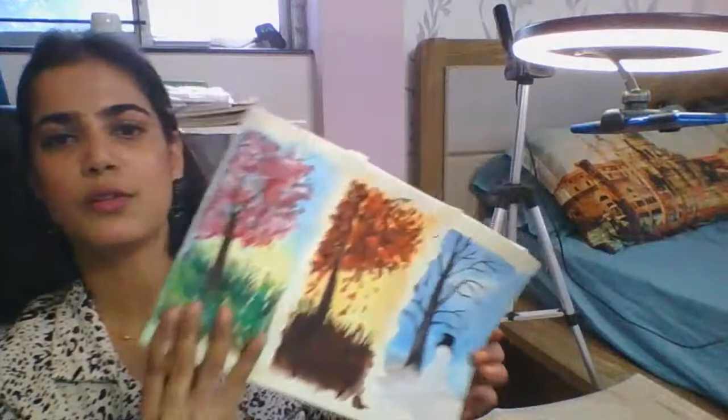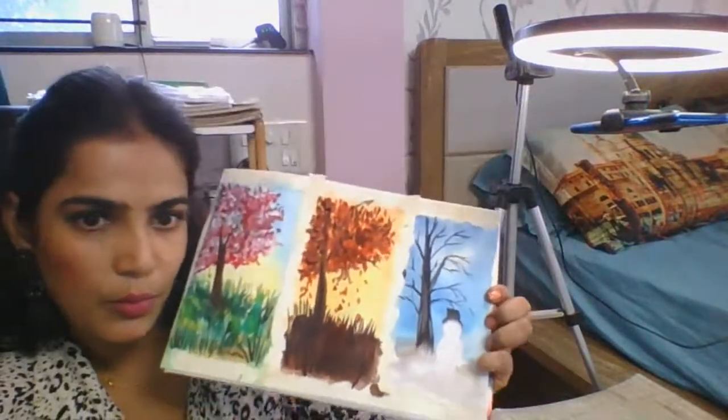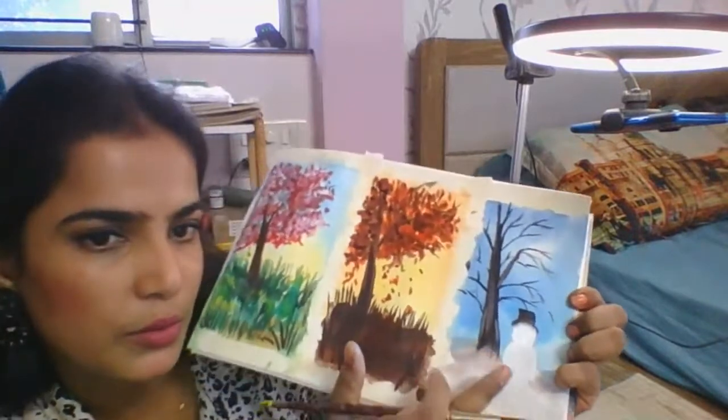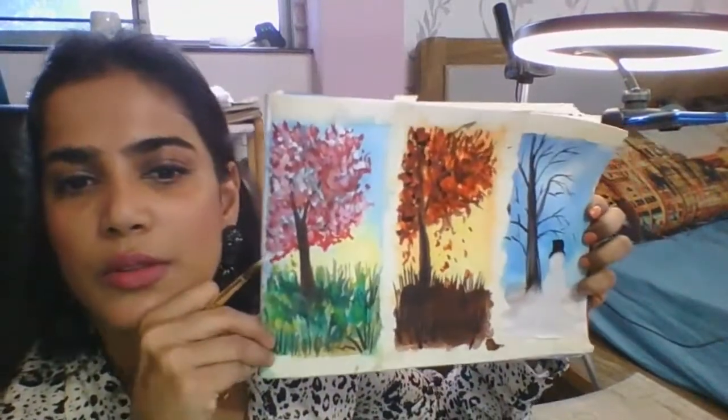I hope you guys are enjoying and following the session today. Let me bring it close to you so that you can have a look while it's drying. And you can see it's still wet here. I want it to dry. So this is how it's looking.